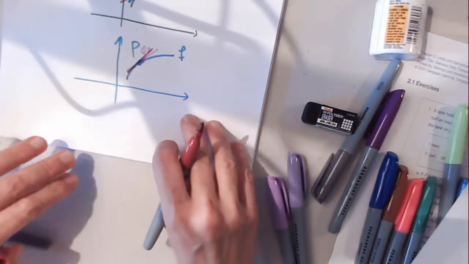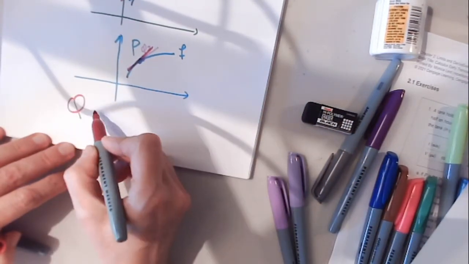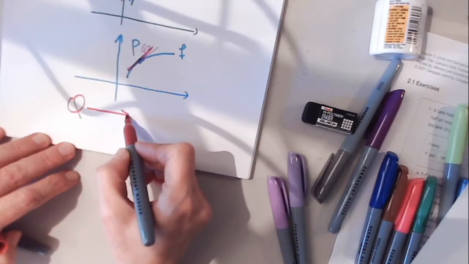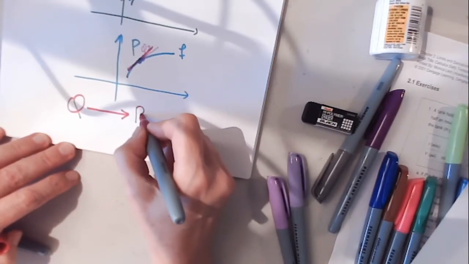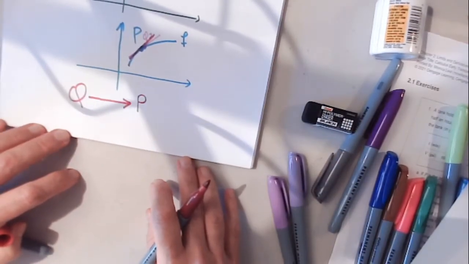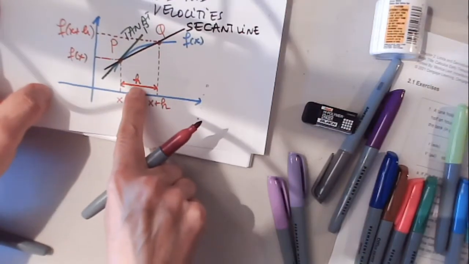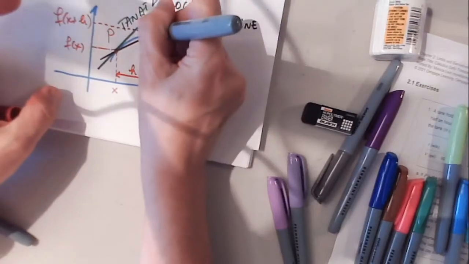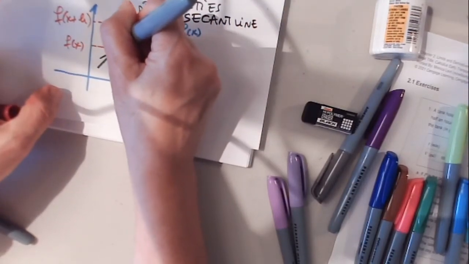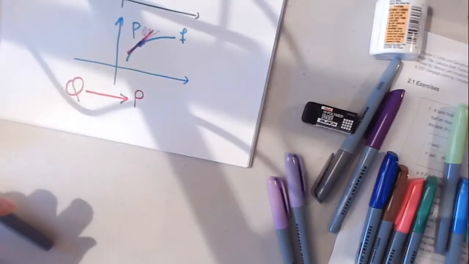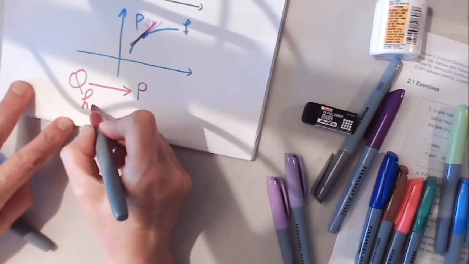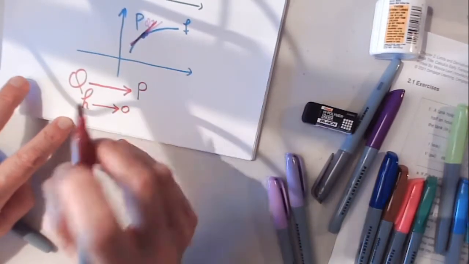Yes. So if Q gets closer to P, what really happens to h as I bring Q closer and closer to P? h gets closer to 0. Very good. h equals 0? Never.